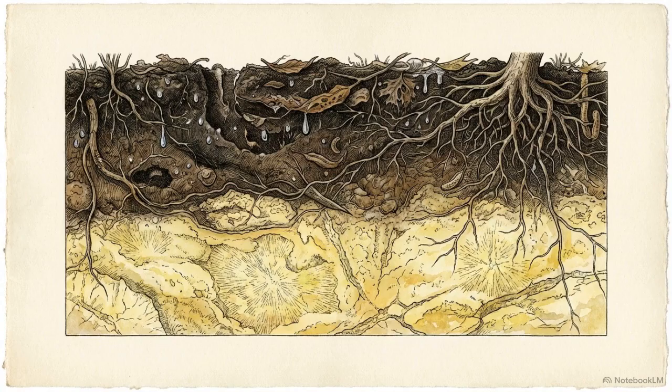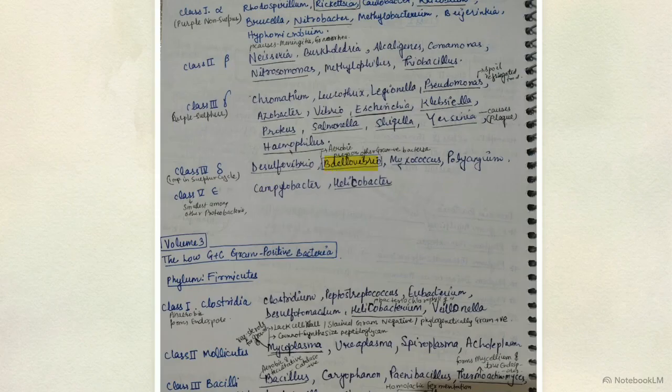Class 4, the delta proteobacteria, shifts away from human pathogens to focus on unique environmental behaviors and roles within the sulfur cycle. Look closely at this boxed entry for Bdellovibrio in Class 4. It is classified by its highly specialized lifestyle as a predator that actively hunts other gram-negative bacteria.